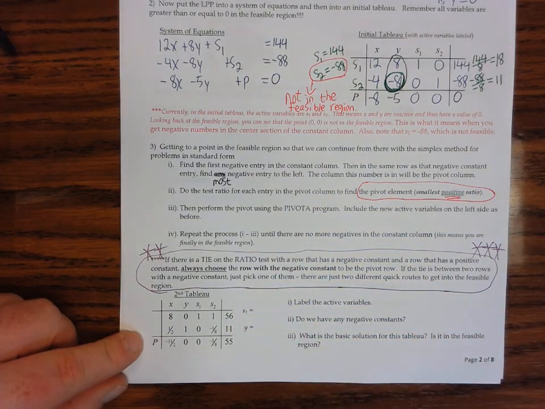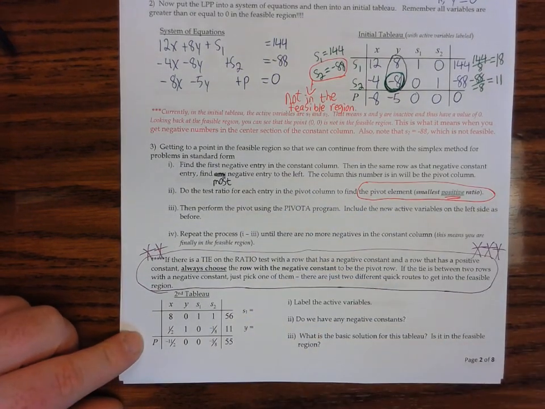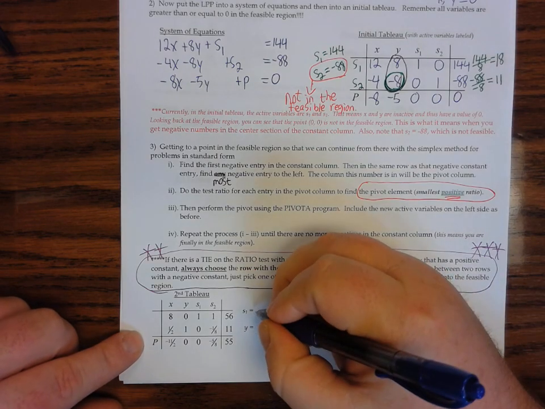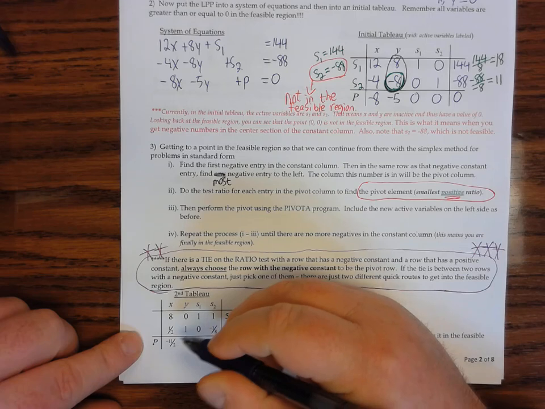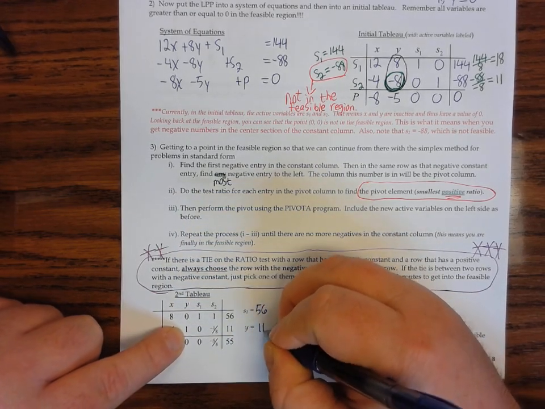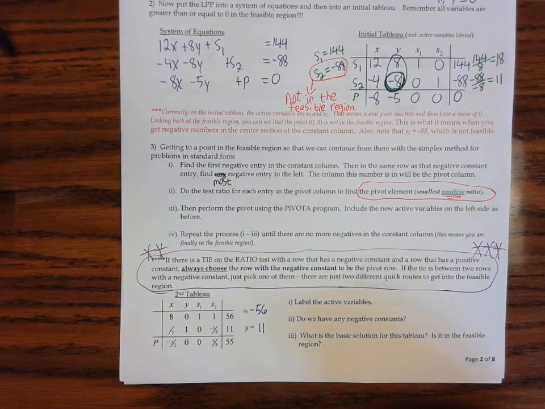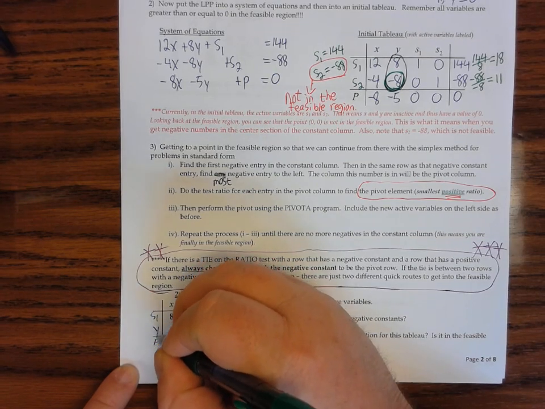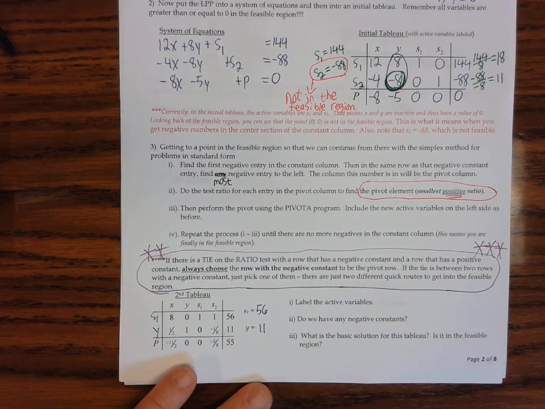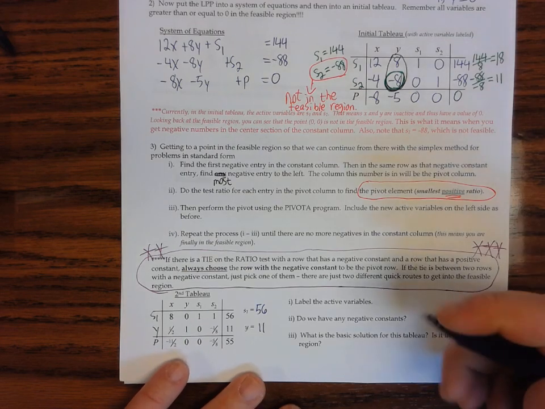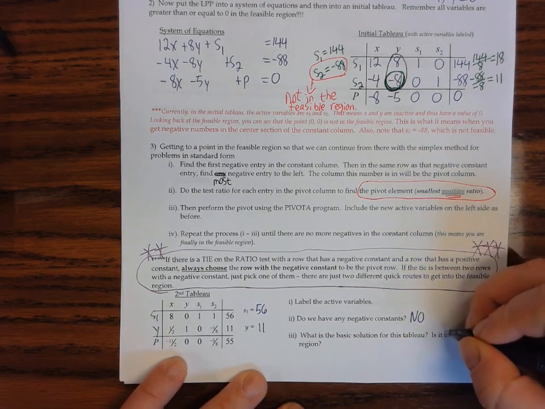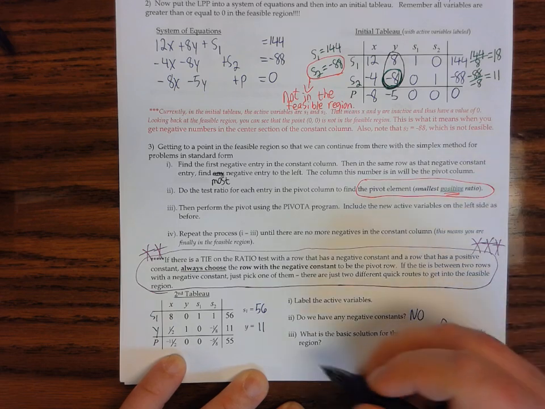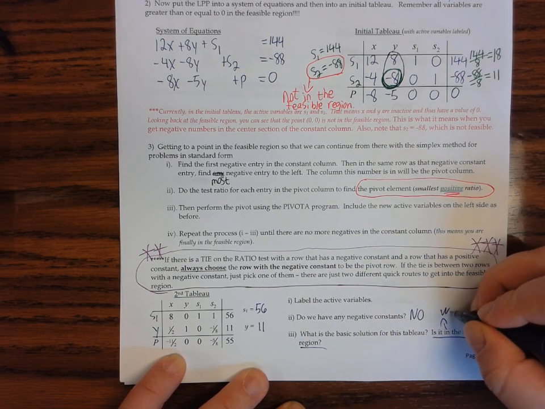We see there's no negatives. We can identify the active variables as S1 and Y. S1 equals 56. Y equals 11. X is inactive, so X is 0. Okay. So labeling the active variables, S1 is active in row 1, Y is active in row 2. Do we have any negative constants? No, we don't. Which tells us we are in the feasible region.